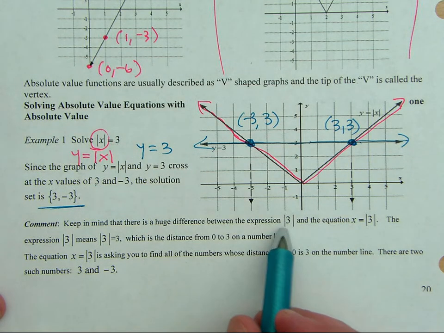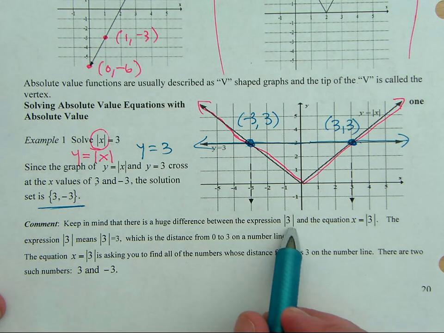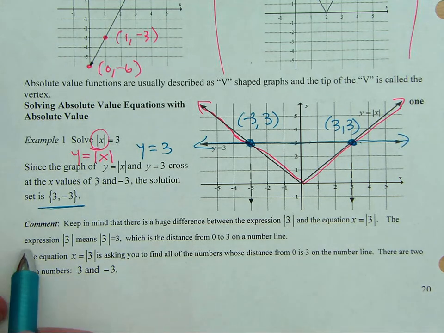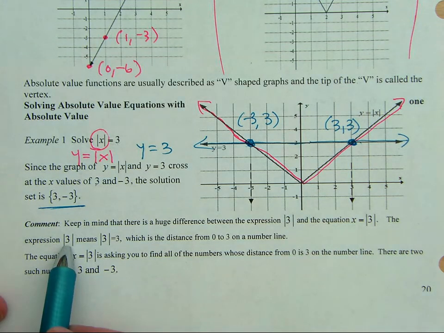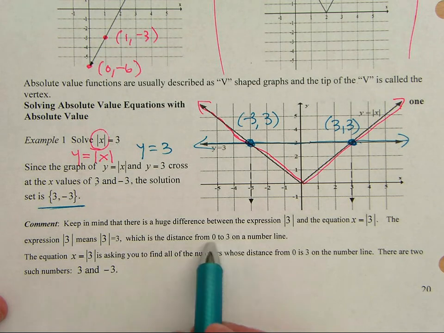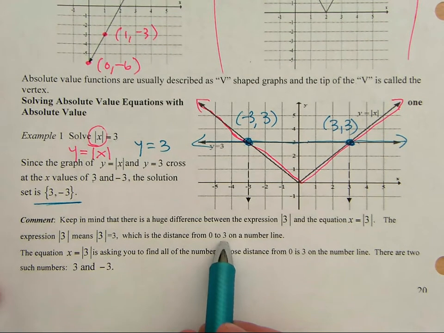Oops, did I say negative? The expression the absolute value of 3 means that it's equal to 3, which is the distance from 0 to 3 on the number line, as we talked about before.